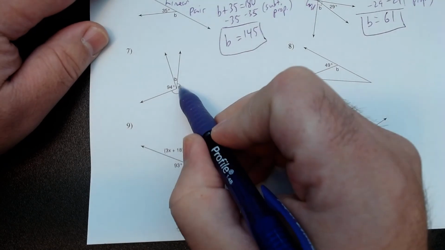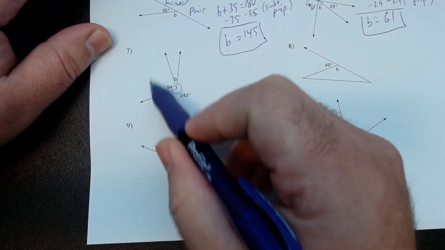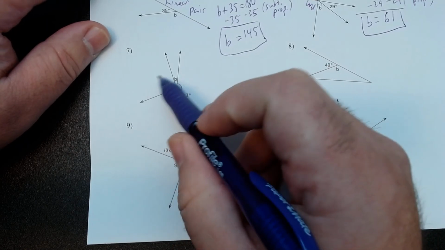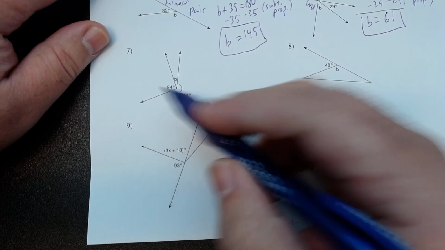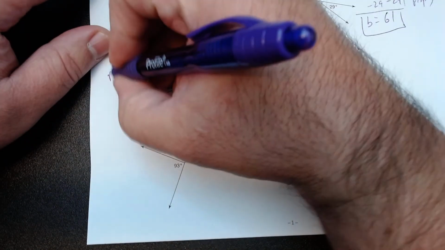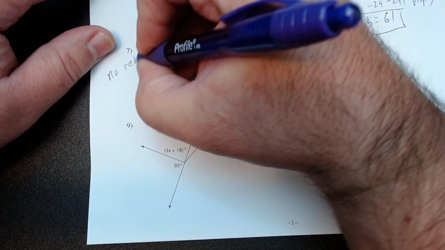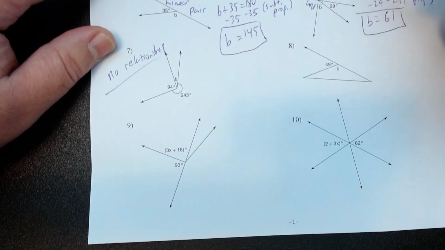Number 7, we're kind of like what happened on number 3. These do not have a special name to them. They just all add up to 360 degrees because it goes all the way around. So we're still going to say that there's no relationship. There's no name for the relationship. So I'm going to put that right there.